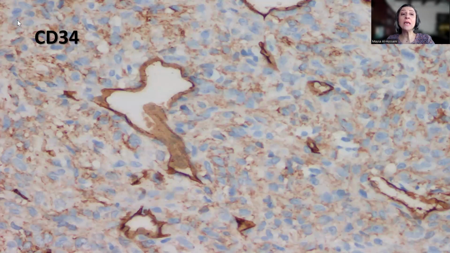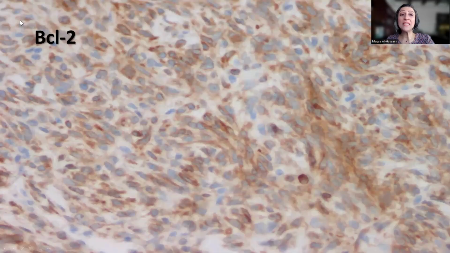Now, previously, before the era of STAT6, we used to depend on other immunohistochemical stains, one of which was CD34. And CD34 tends to stain the normal vessels, and this is another staghorn vessel, but also the tumor cells. And there is some granular membranous to cytoplasmic staining in the tumor cells, which would be interpreted as positive staining. BCL2 was also beautifully positive in the tumor cells, and this is one of the stains that we used previously to support the diagnosis of solitary fibrous tumor.